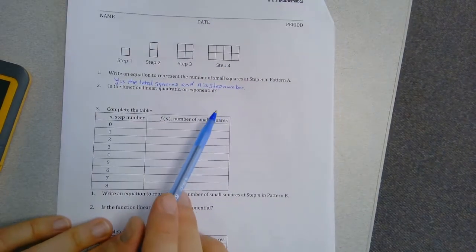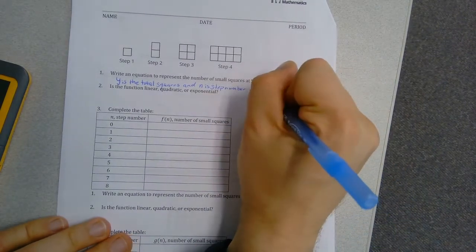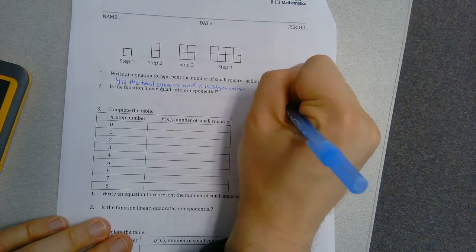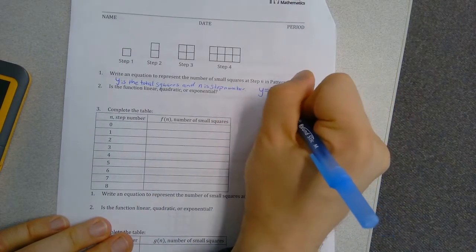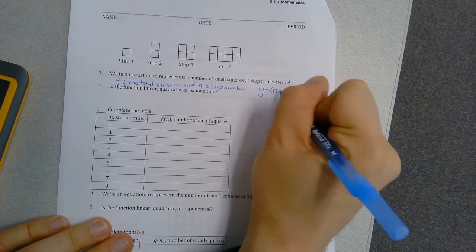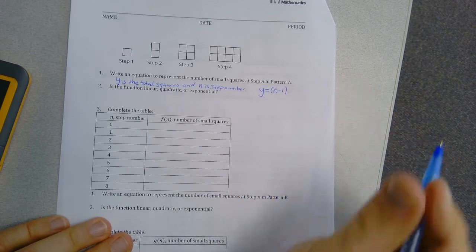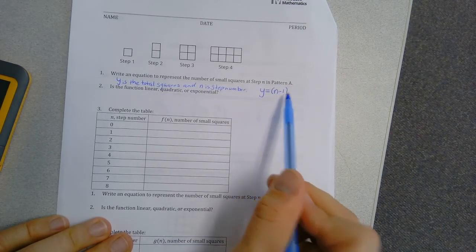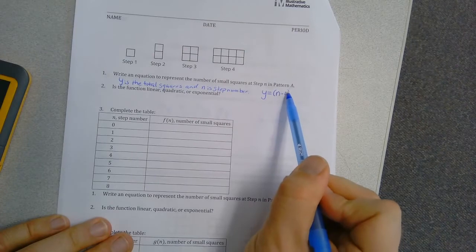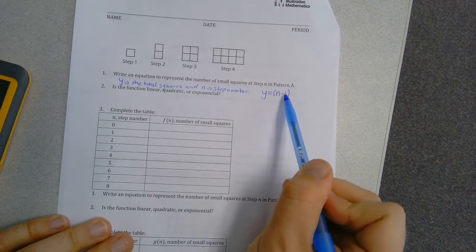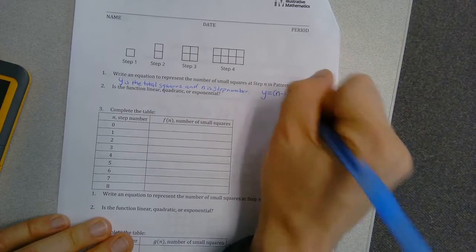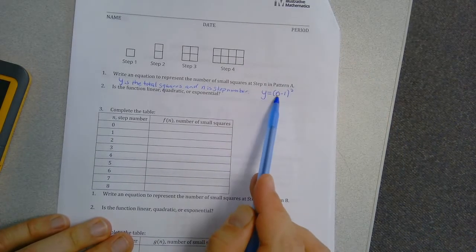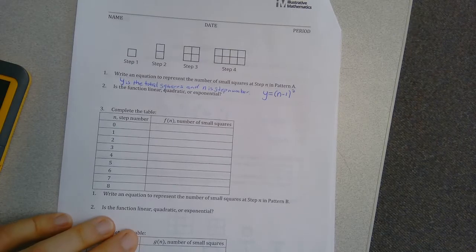In writing an equation, what we would say is y is equal to, if you remember back to the pattern, we took the step number and subtracted 1. And then in order to square that, we have to put that in parentheses. Because if I just put the squared over 1, it would mean 1 squared first and then subtract that from n. So I put the parentheses around that to just say we take n minus 1 to the second power.